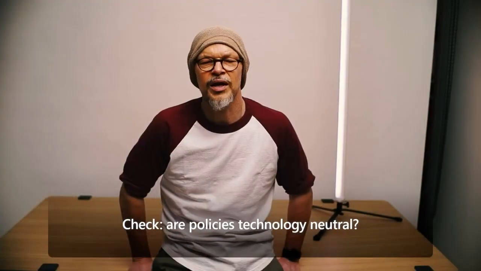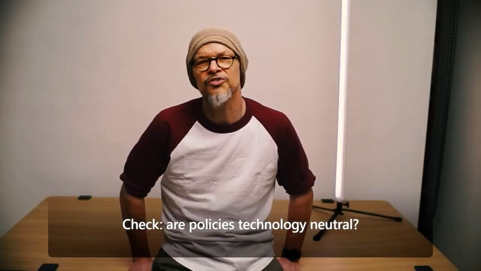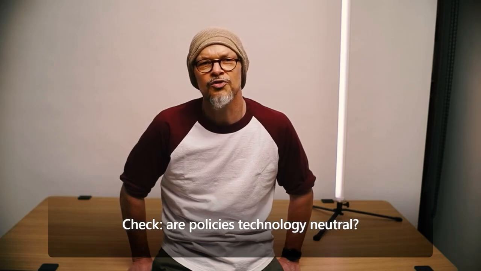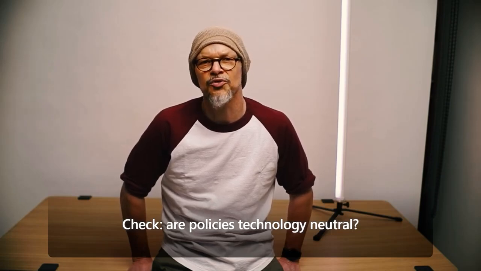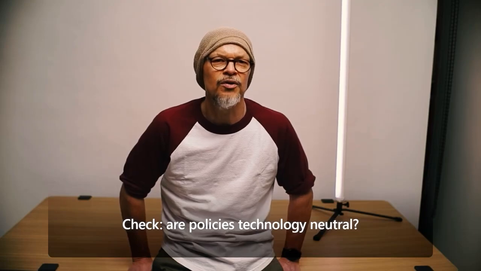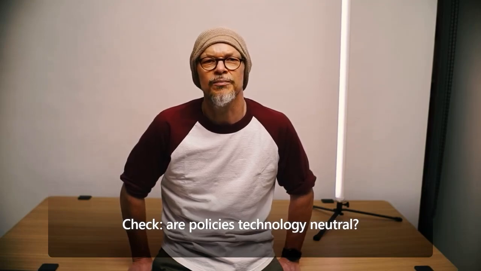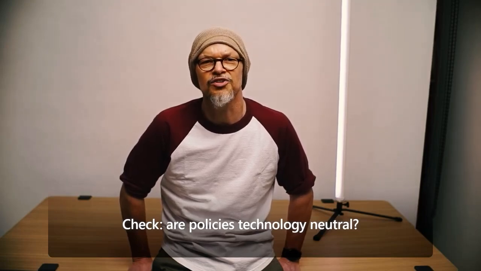So when we compare climate policies, the central questions become, do these policies preserve flexibility? Do they allow different pathways to compete? Or do they narrow the solution space too early? In other words, are they technology neutral?